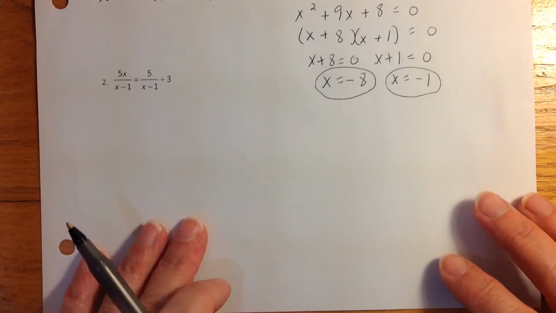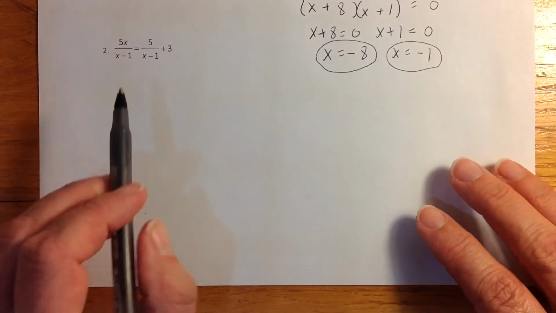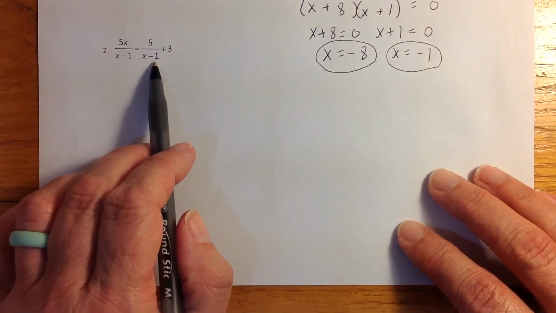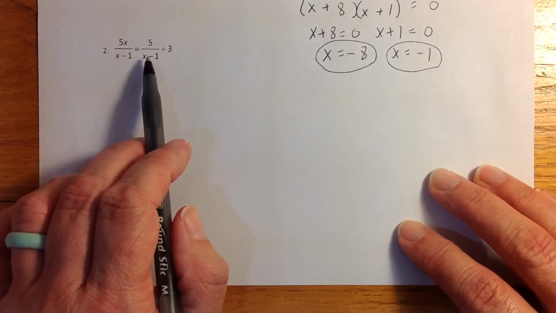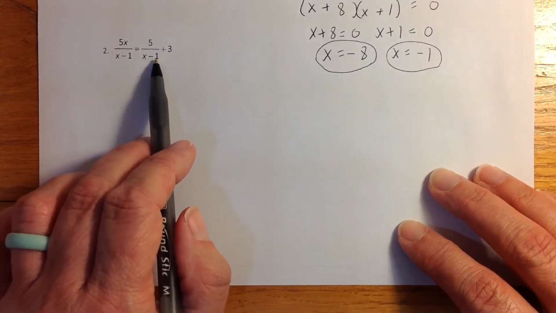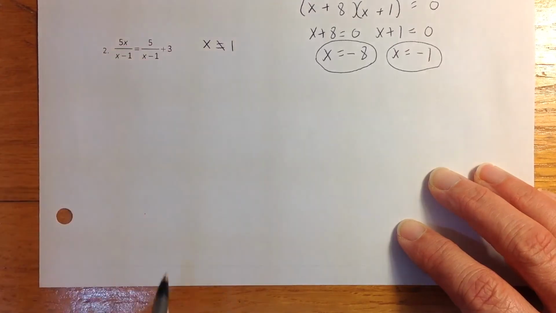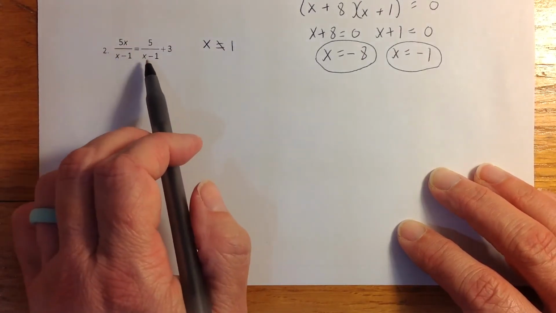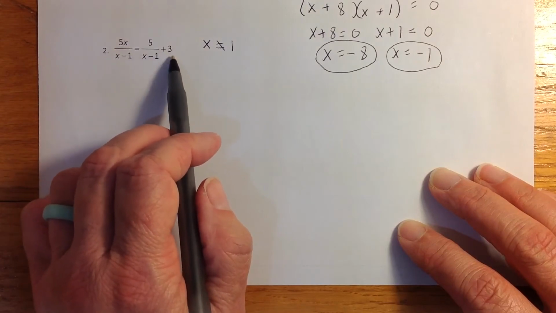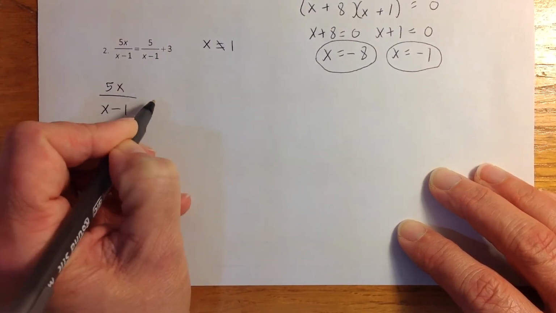Let's try again. Number 2. First, I want to figure out what makes these denominators go to 0. So what would x need to be so that when I take 1 away from it I get 0? Well, if I had 1 here, 1 minus 1 would be 0. So x cannot be 1. Now my LCD: I see an x minus 1, I see an x minus 1, so this needs an x minus 1. So I'm going to write 5x over x minus 1.